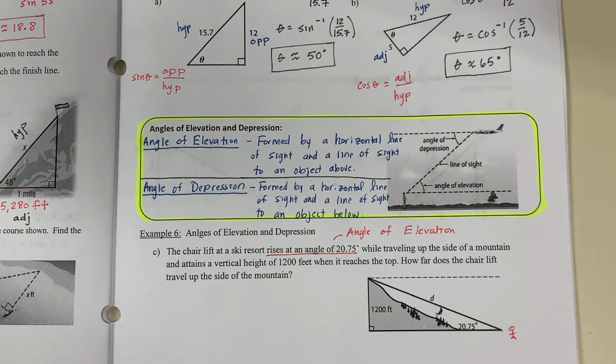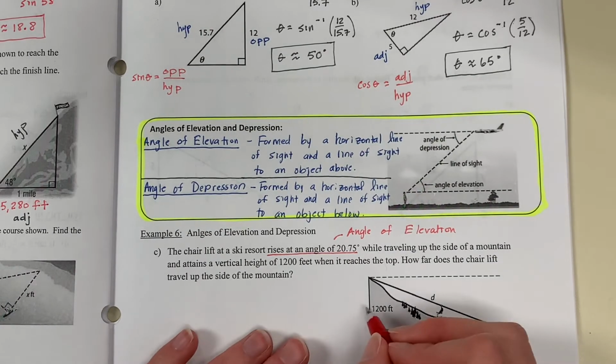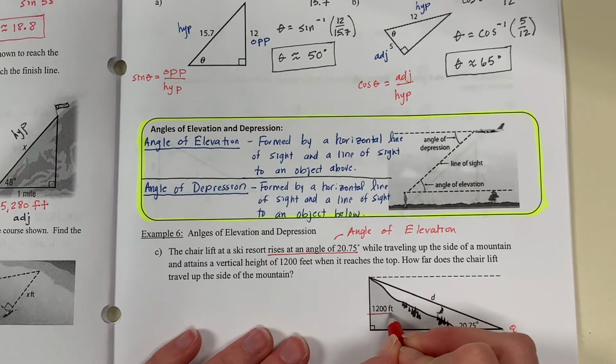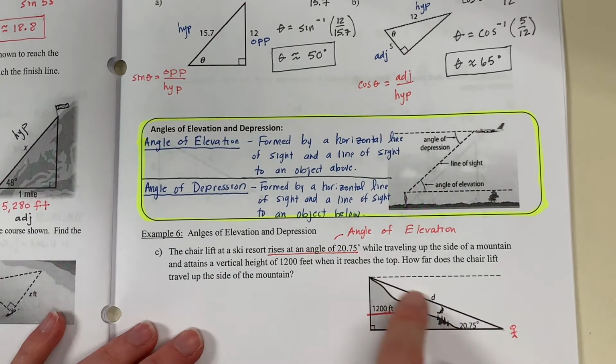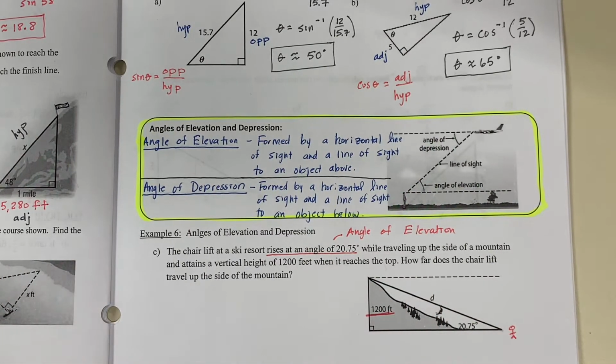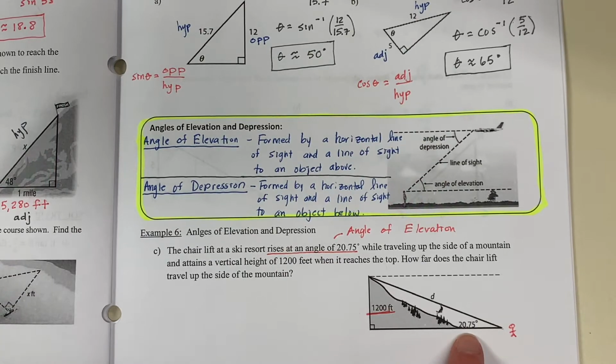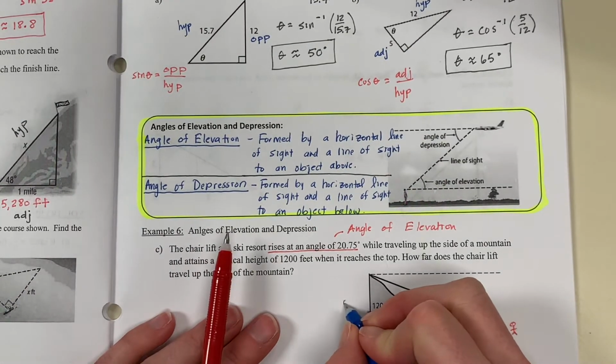While traveling up the side of a mountain, the chairlift attains a vertical height of 1,200 feet. Vertical is straight up and down. That is why we labeled the vertical height of this right triangle at 1,200 feet. Now we want to know, how far does the chairlift travel up the side of the mountain? We know our angle, 20.75 degrees, our angle of elevation. 1,200 feet is the opposite side.